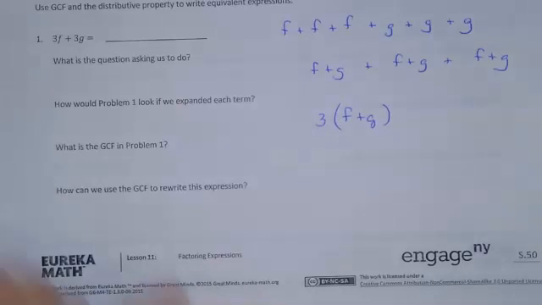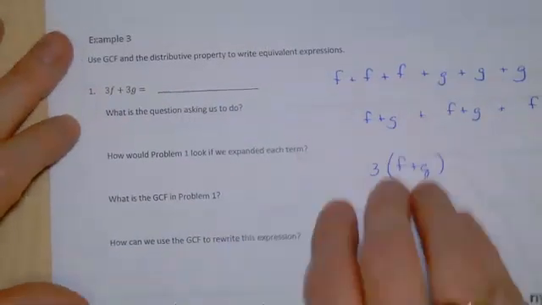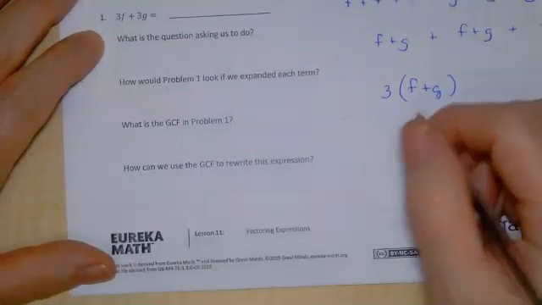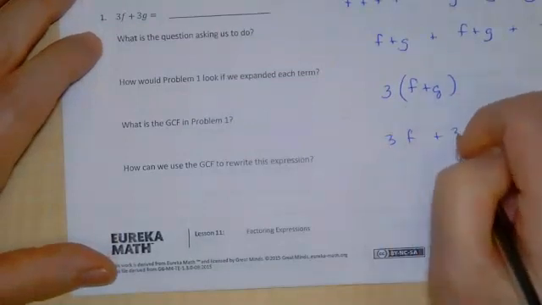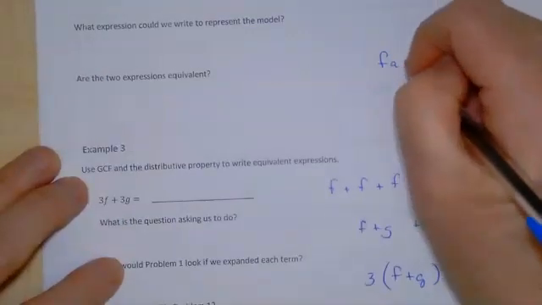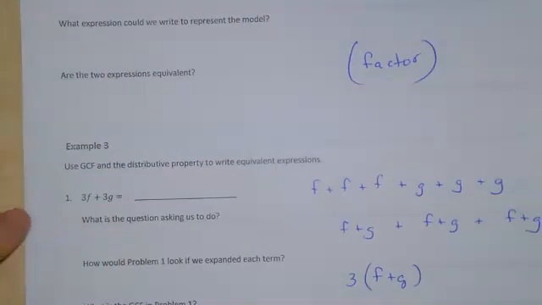Yeah. All right. So here's what I want to show you, because this is where we're going to end up. So now that you see why they're all the same, I want to show you what kind of problems they're going to give us to do. They're going to give us a problem like 3F plus 3G, and they're going to want us to factor it. So who knows what the word factor means? Any ideas? If you factor something? Yep. Put it in like a bigger form or literal form. Kind of. Madison, what do you think?